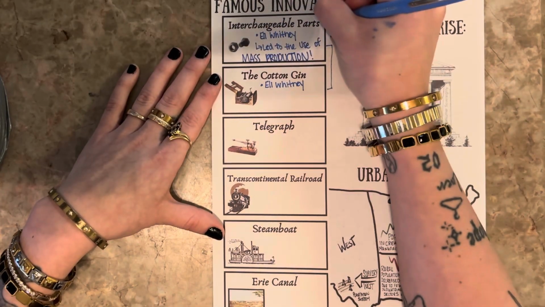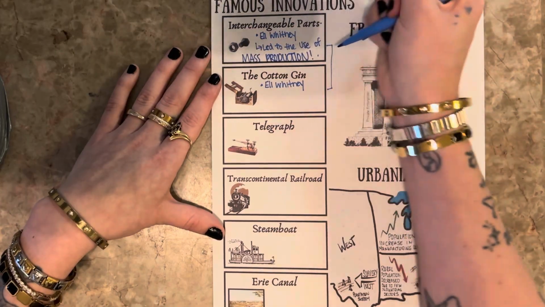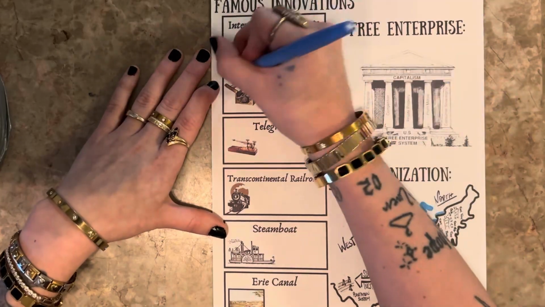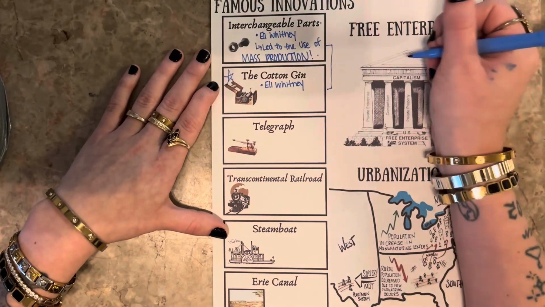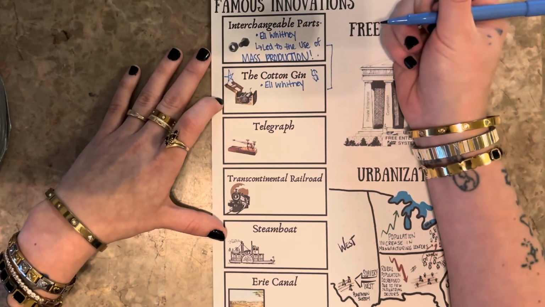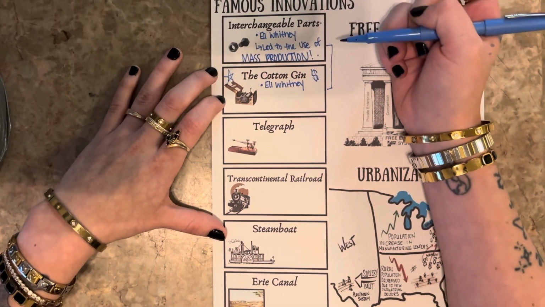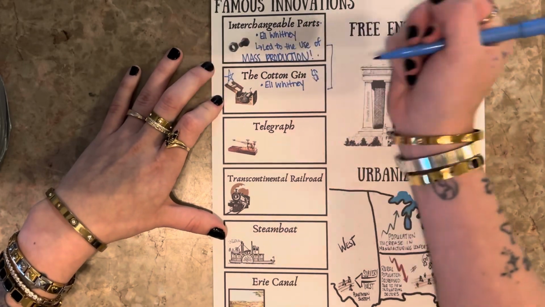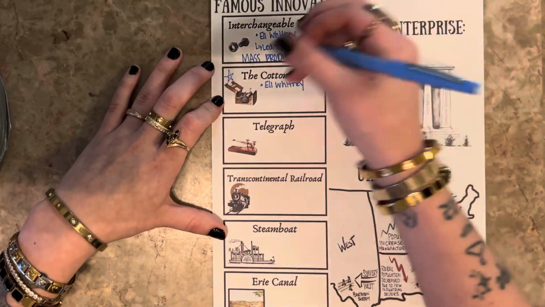All right, so if we are talking about interchangeable parts, obviously we're gonna be able to produce goods at a much higher rate. Now we're ready to talk about the cotton gin, and I think this one is very, very important to remember. This is all about money, and this is all about slavery. So we know that the transatlantic slave trade is bringing those enslaved people over to work on plantations and cultivate things like cotton. So Eli Whitney will create this.